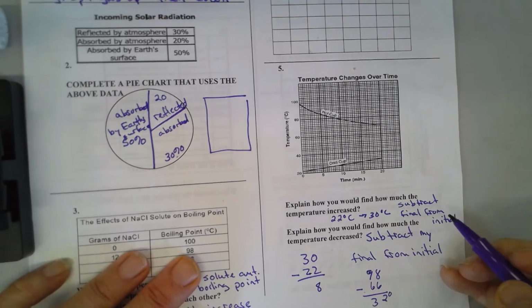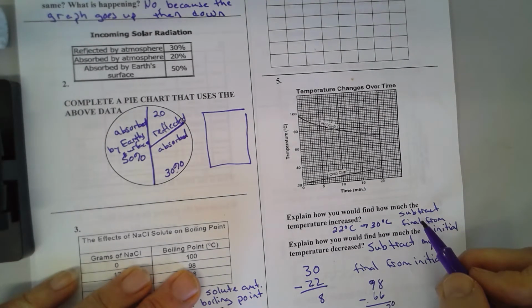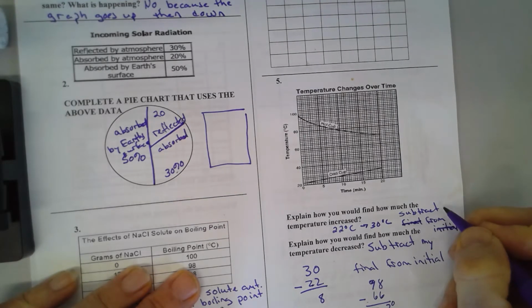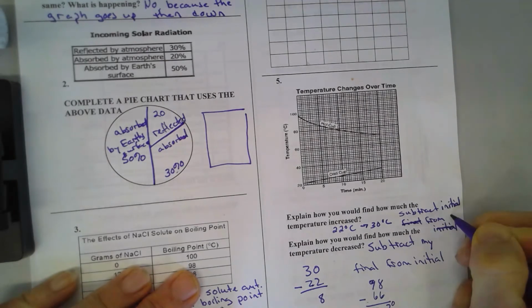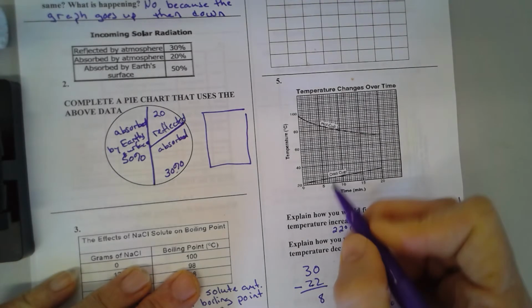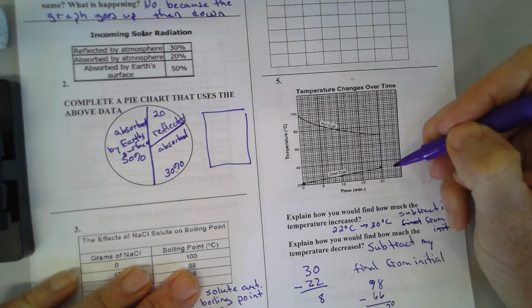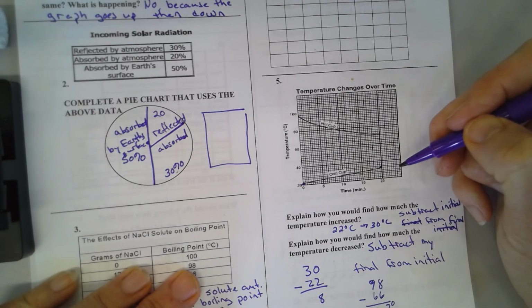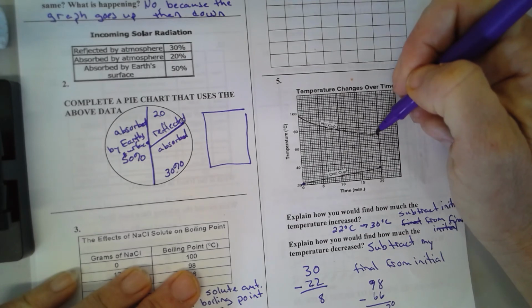And I think I made a mistake on this. How would you subtract my final? It's the opposite. I would subtract my initial from my final on this one. So I'm subtracting my initial from my final here, and here I'm subtracting the final from the initial.